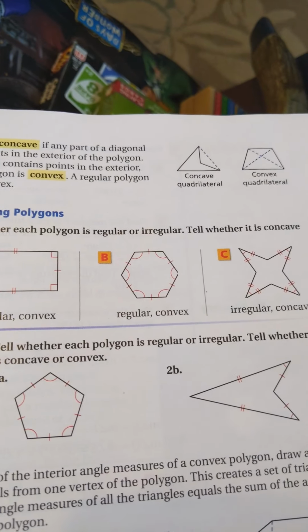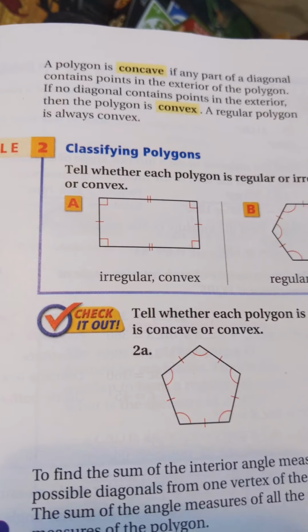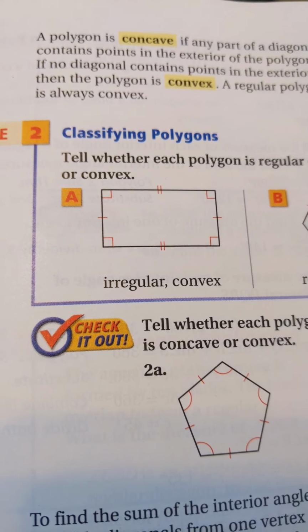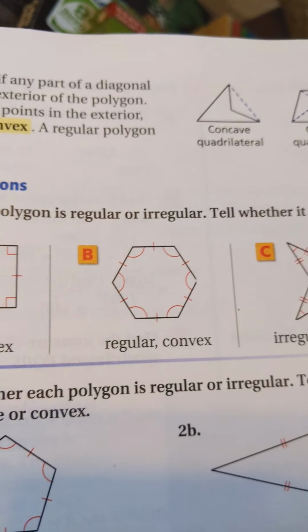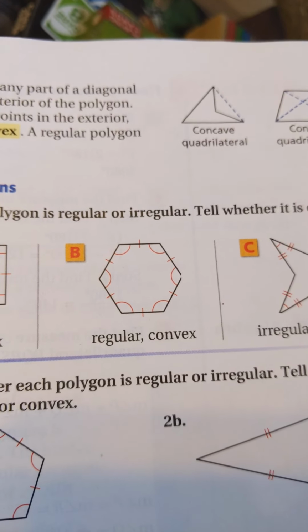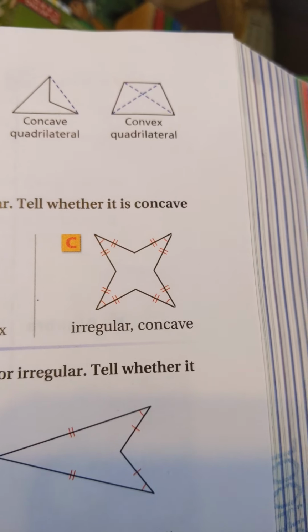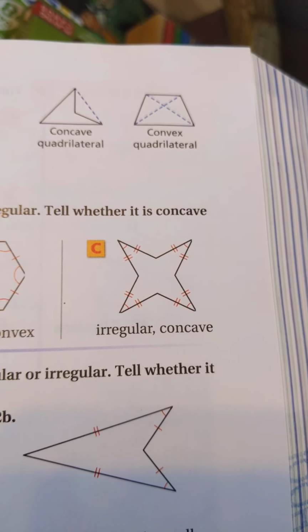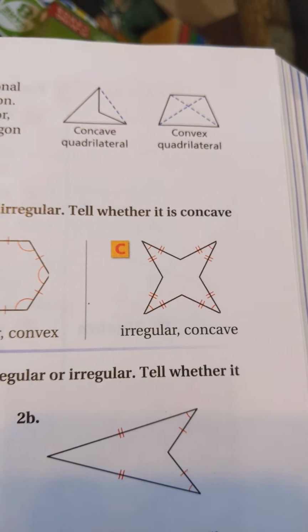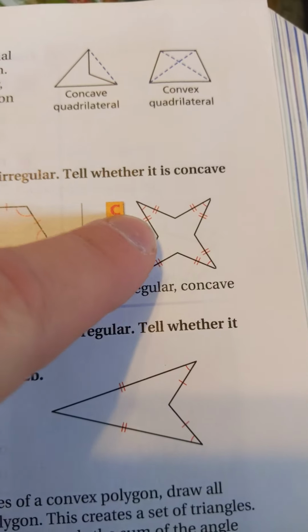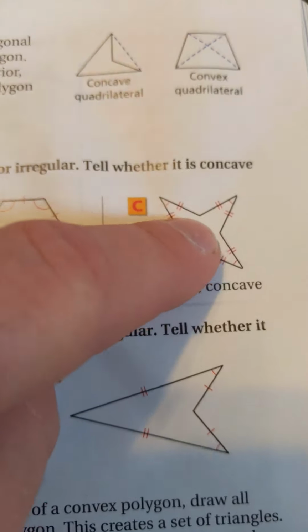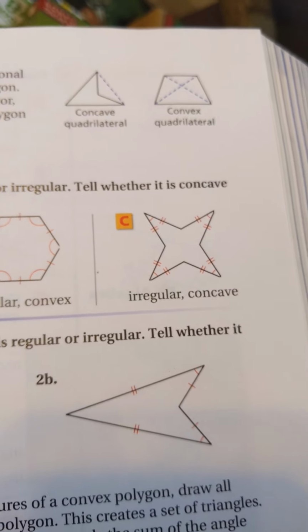So we're talking about regular and irregular here, concave and convex. That is irregular because the sides are not the same length. It is convex. That is regular. All angles and side lengths are the same. That is irregular because it has many different angles. At first initial look you say, hey, that angle is the same as that angle is the same as that angle, which is true, but you also have these interior angles that are bigger than 90 degrees that you have to think about as well. Therefore, they're not all the same.